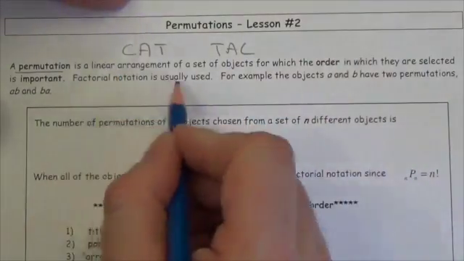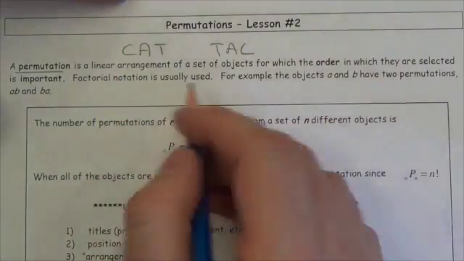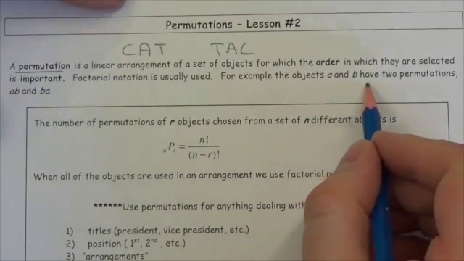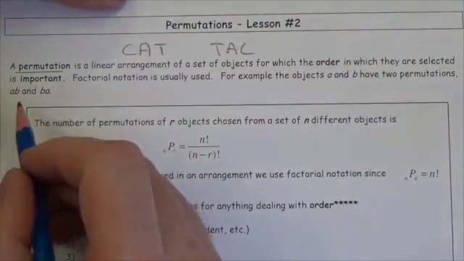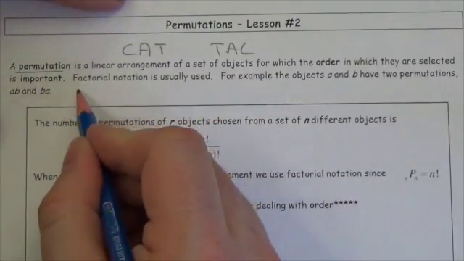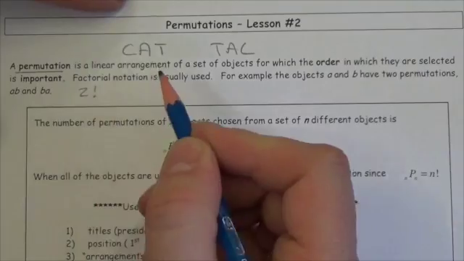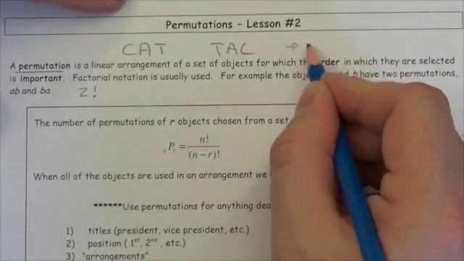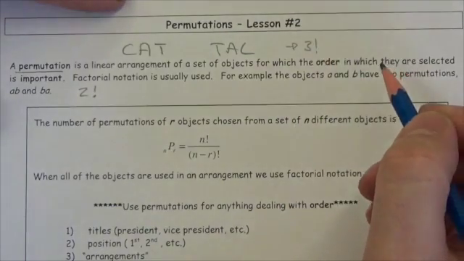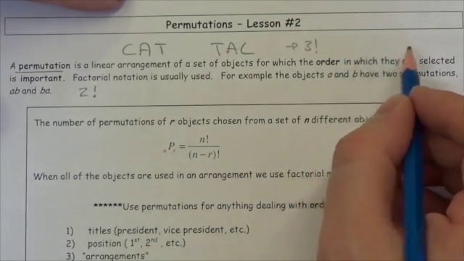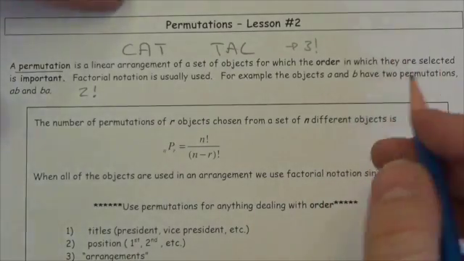So now, usually we're going to use factorial notation to help us out with this. For example, the objects A and B have two permutations: A, B, and B, A. Normally if you've got just two objects, the number of ways you can permute or arrange them would be 2 factorial. With 3 objects, the number of different permutations would be 3 factorial, 3 times 2 times 1. So you have 3 choices for the first object, then 2, and then 1.